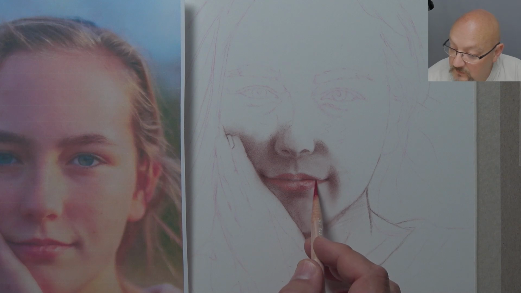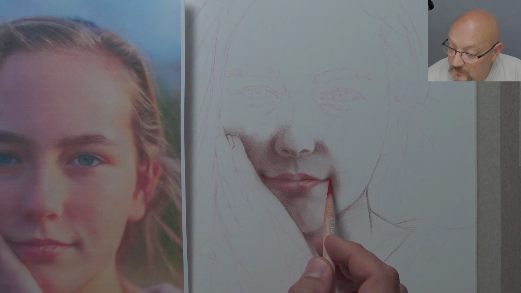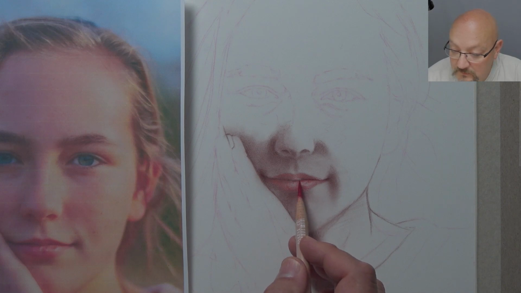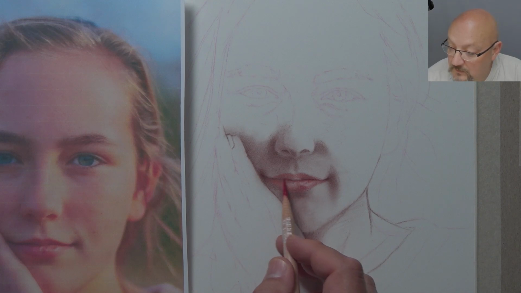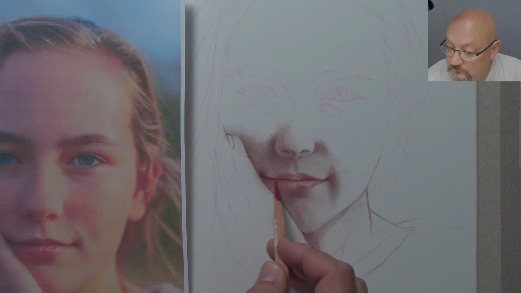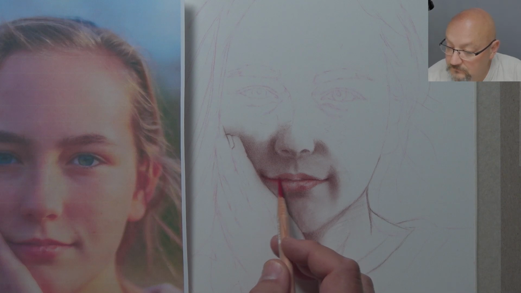So obviously that dark line that we've had for so long now is one area that is dark. I want to indicate that. And I want to create a little bit of a contour with it, both the top and the bottom.